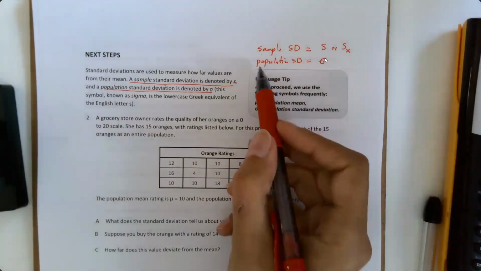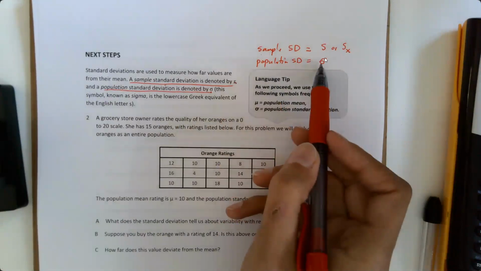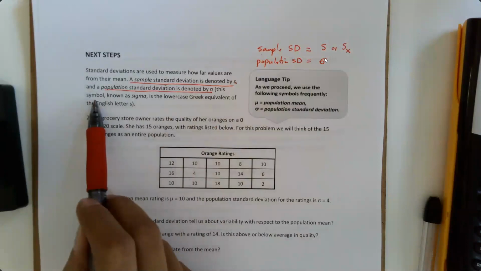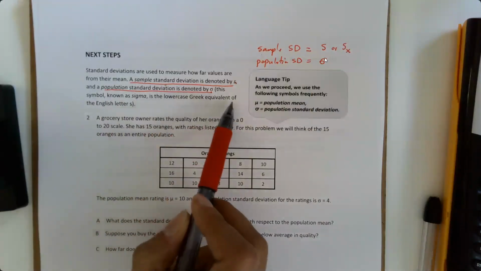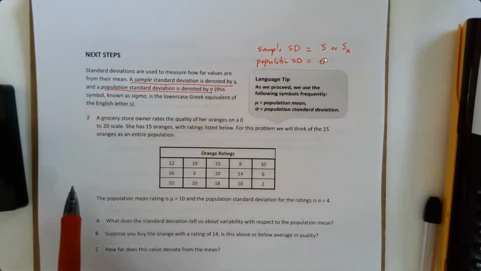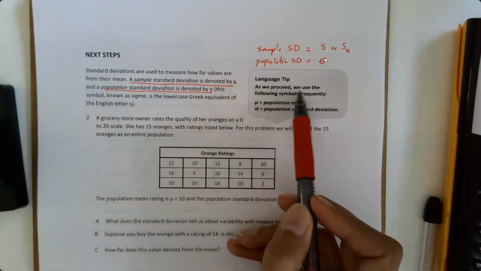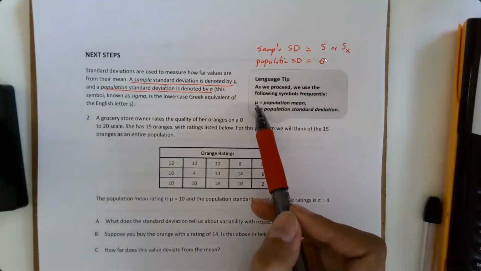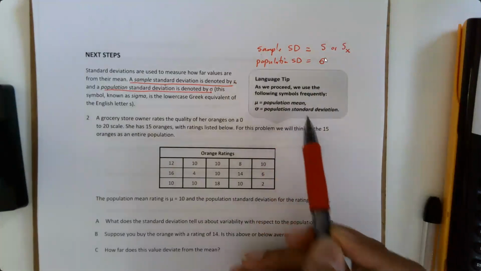So remember that when we are talking about population parameters, we use Greek letters. The symbol known as sigma is the lowercase Greek equivalent of the English letter S. Okay, language tip. As we proceed, we use the following symbols frequently. Mu, population mean, sigma, population standard deviation.